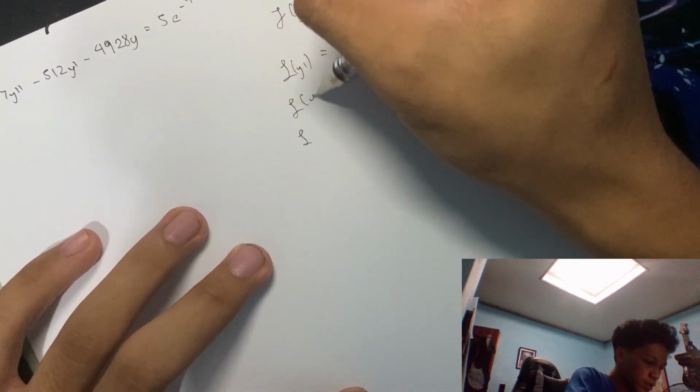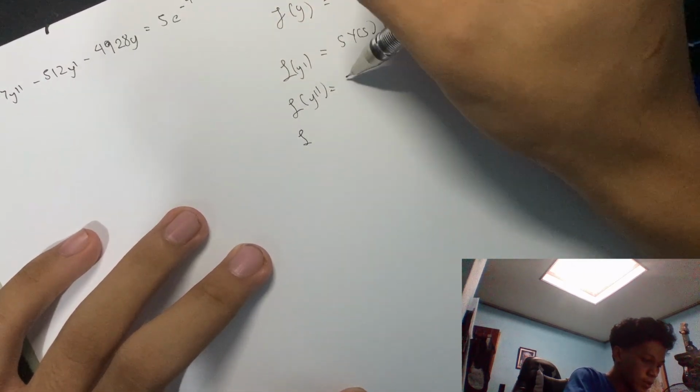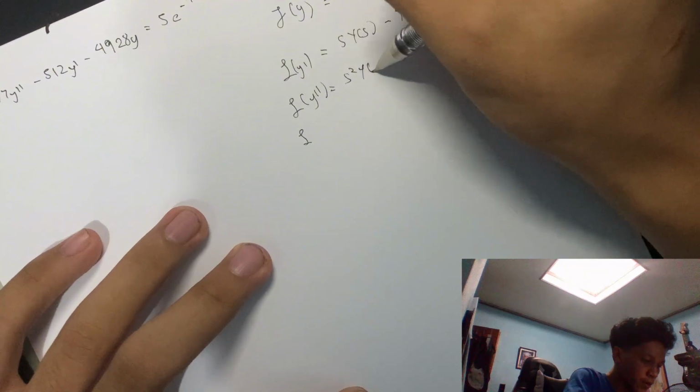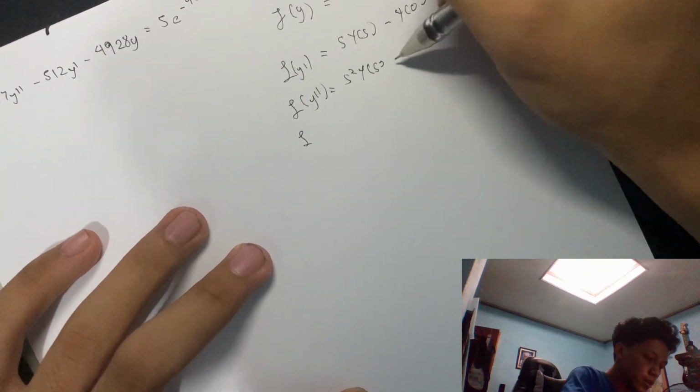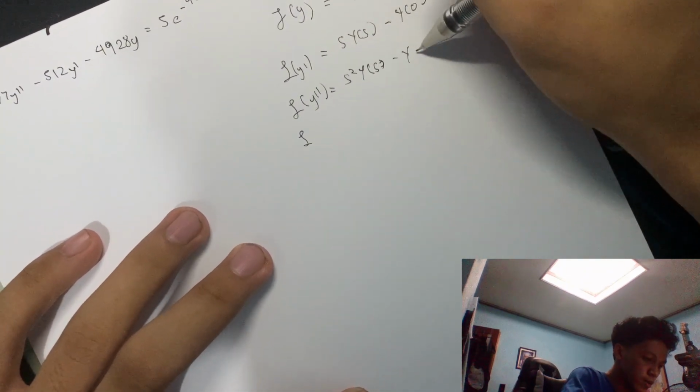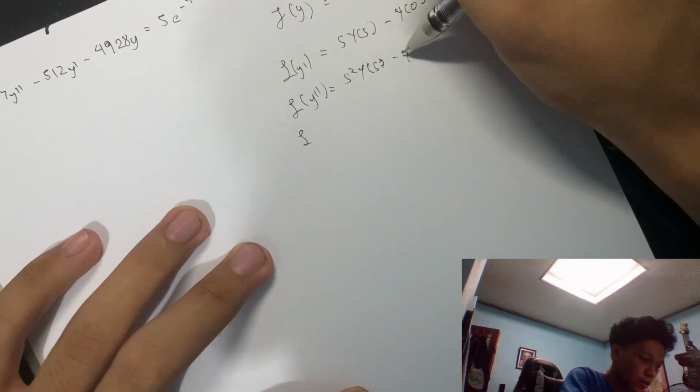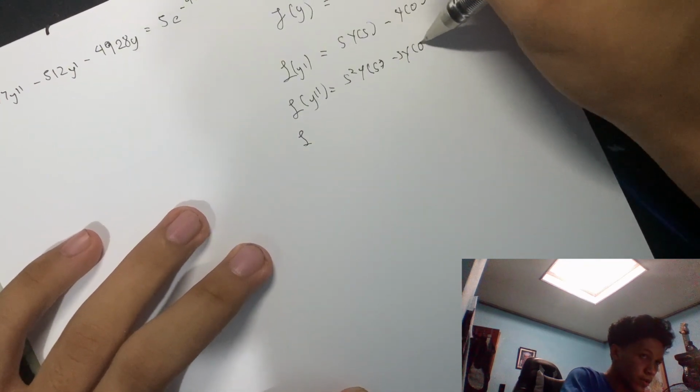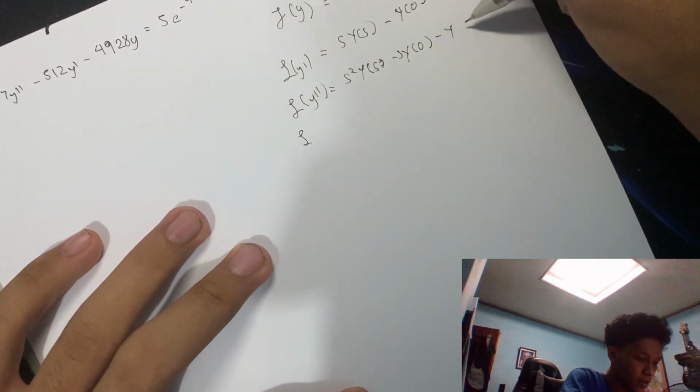And for our second prime, it is s square Y of s minus sy of 0 minus y prime of 0.